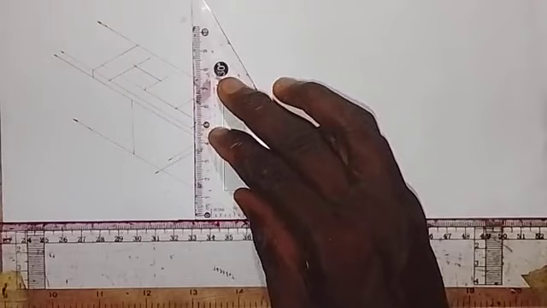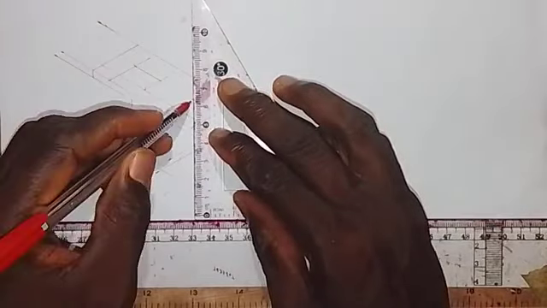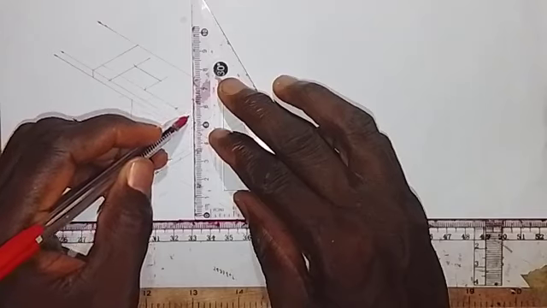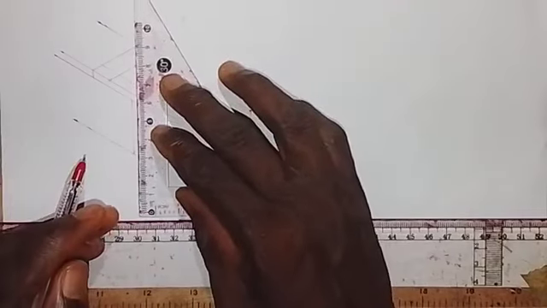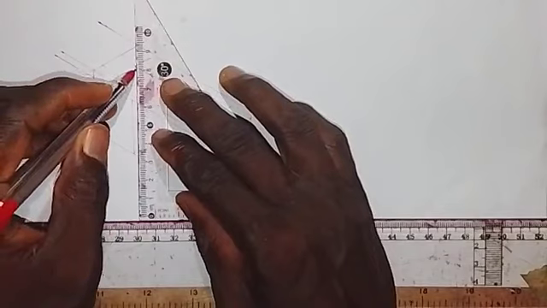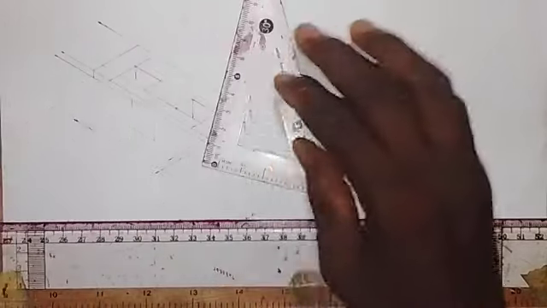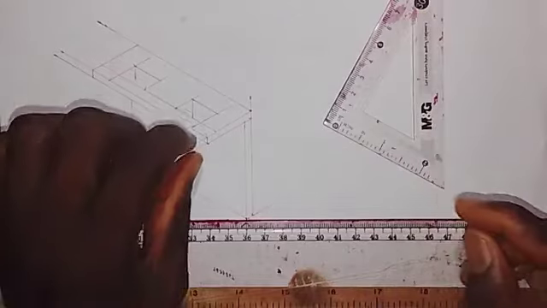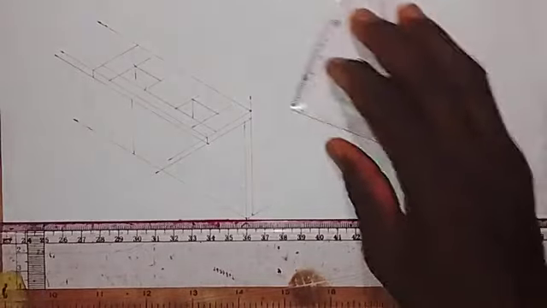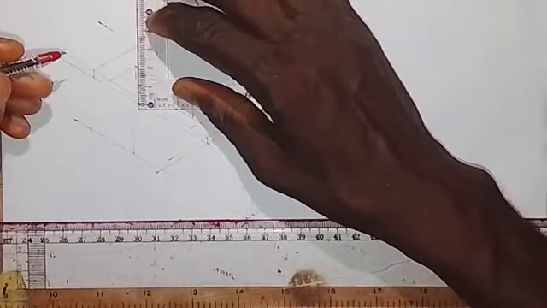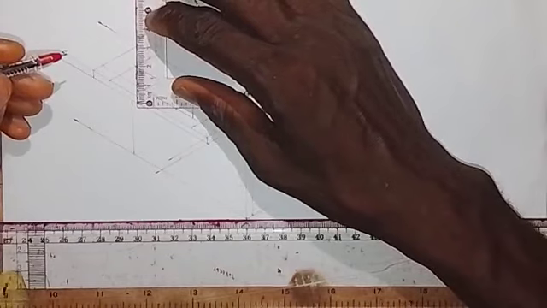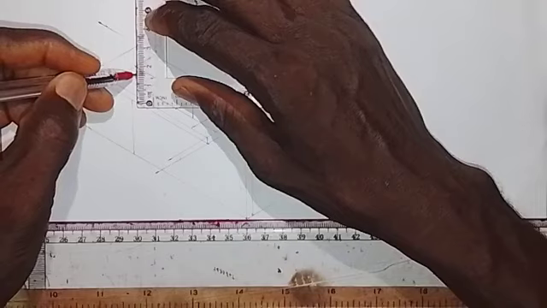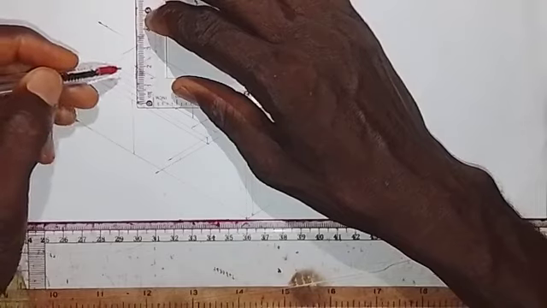To now make it a rectangular hole, at this point we are going to draw a vertical line like this, and then come to this point and also draw a vertical line. To show that this is a hole, we have to take the thickness, which is 4 millimeters. So we come to this point and take 4 millimeters down. So this is 4 millimeters.